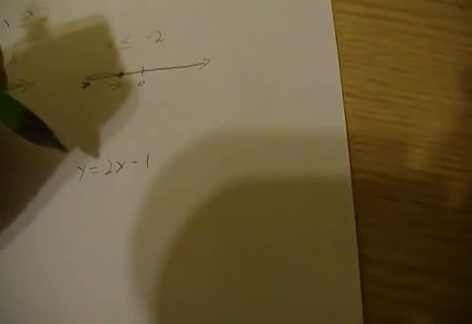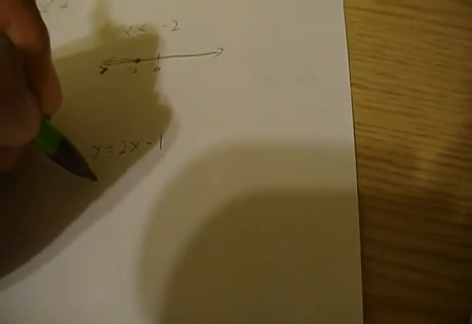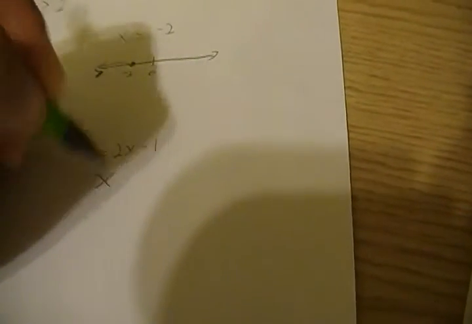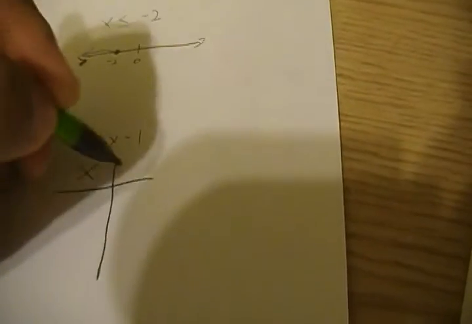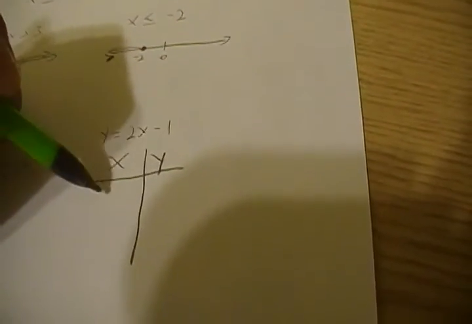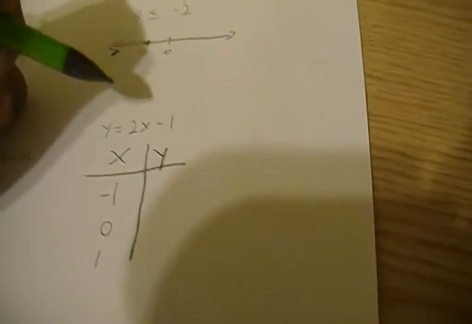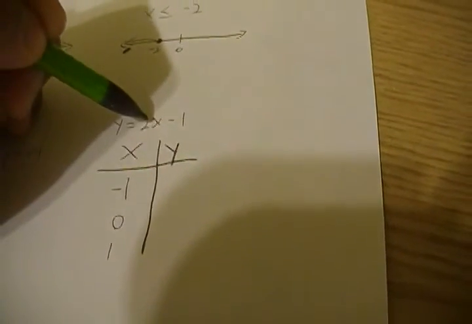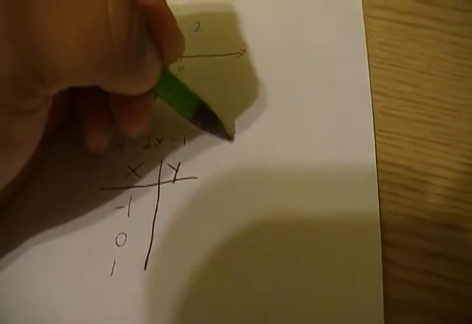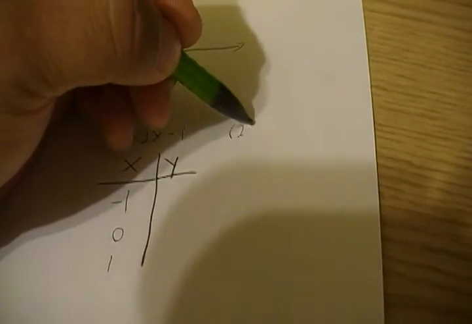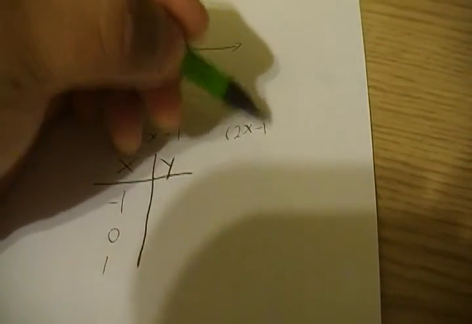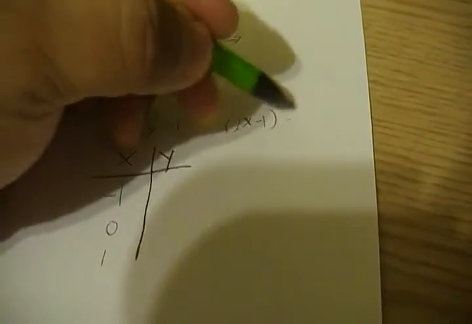Alright, let's do this one quickly. So we have x and we have y. Let's use negative 1, 0, and 1. So let's plug in negative 1 into this equation. So that equals 2 times negative 1 minus 1.